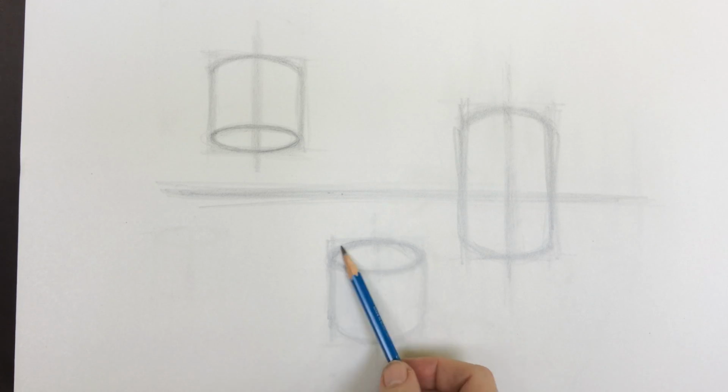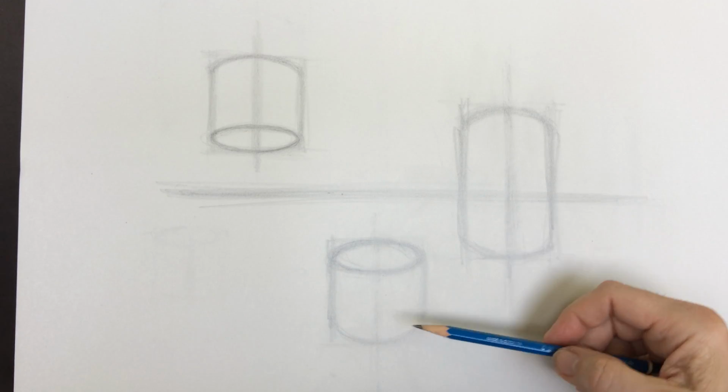I say cylindrical items and objects because there are so many items and objects out in the world that are basically cylindrical in their three-dimensional form and structure, and understanding the basics is going to be a great help in understanding how to draw all sorts of things, from coffee mugs to wine bottles to garbage cans to telephone poles to trees and branches and all sorts of things.